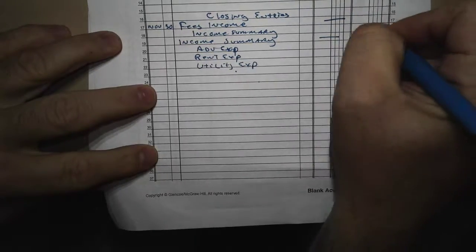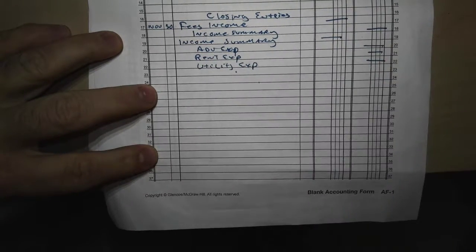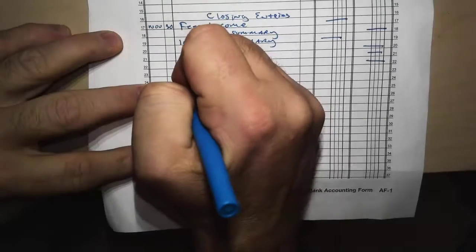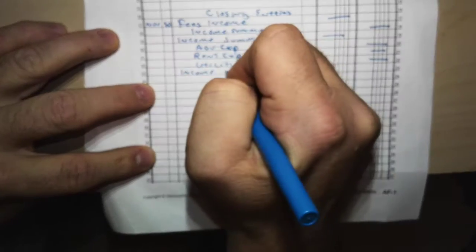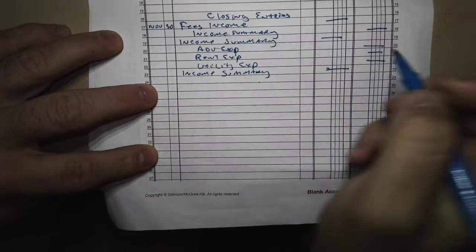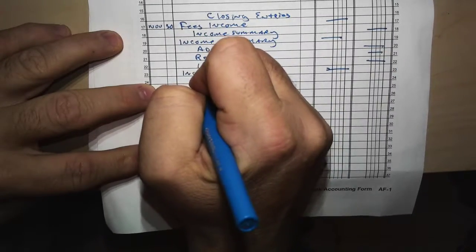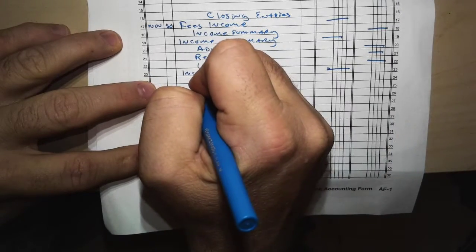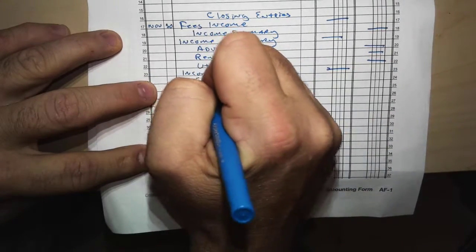Okay, step 3 is you're going to close income summary to capital. So if your income summary account has a credit balance, which means that the credit up here was larger than the total here, then you're going to have to debit income summary to close it. All right, so whatever its balance is, you'll do a debit to income summary, and you will do a credit to your capital. Whatever the capital account is going to get the credit.